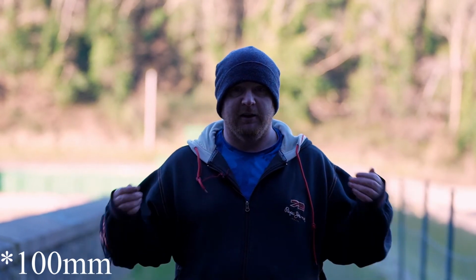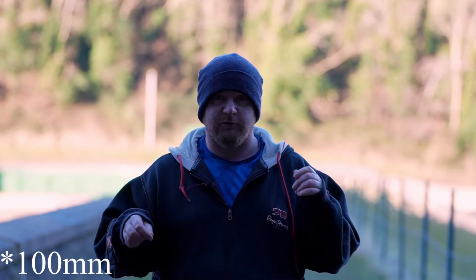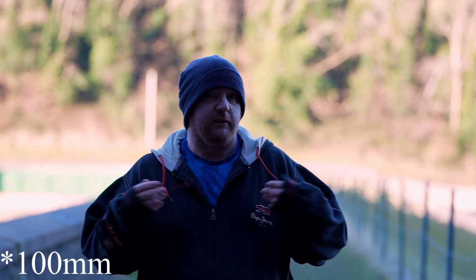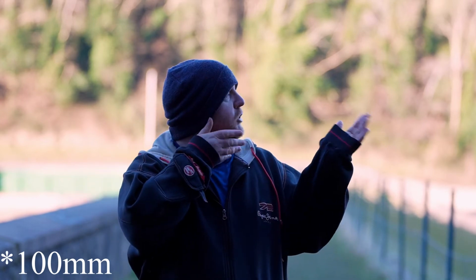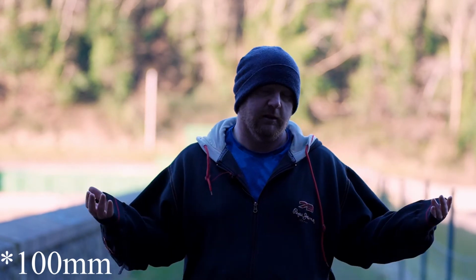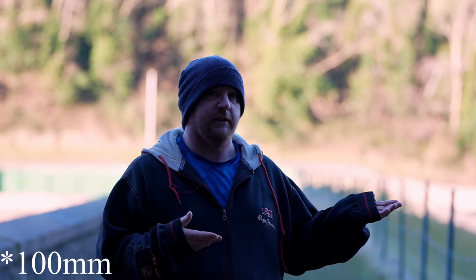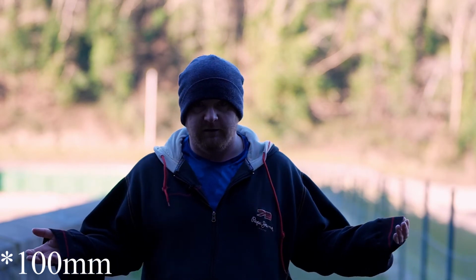So this is 100mm. You can now really notice the difference in the background blur. It's fantastic. It's getting creamier, it's giving the separation, and I'm now the focal point. So this is good for portrait photography. You know? Yeah, okay, you need a better model. But if you had a better model, just think of the fantastic shots you'd get now. So yeah, this is 100mm.